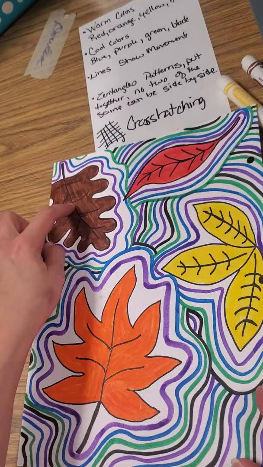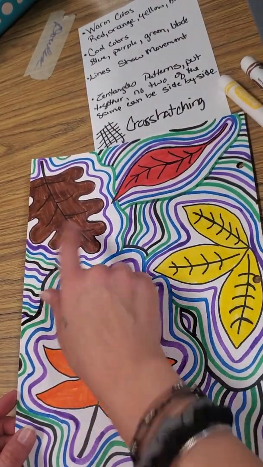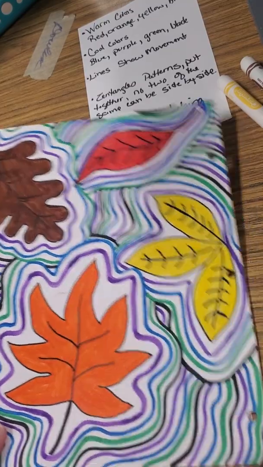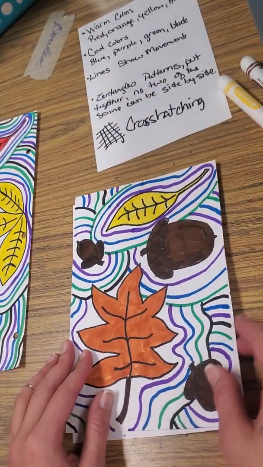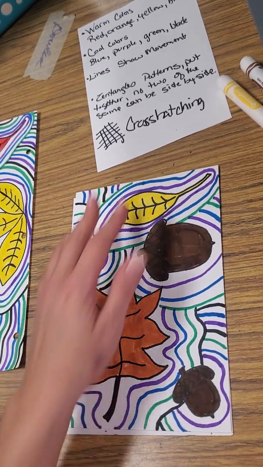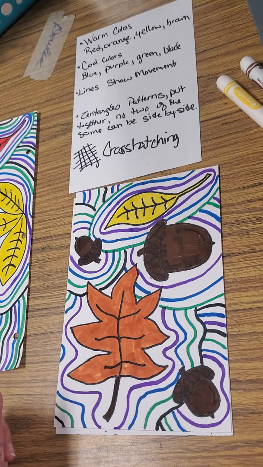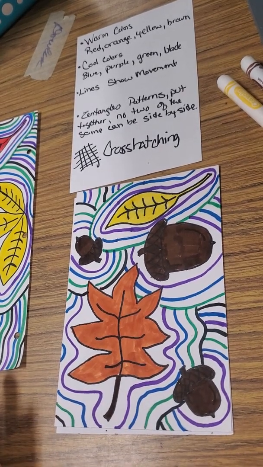And like I said, you can choose different types of shapes of leaves, because there's also this shape and this shape, along with the ones that we drew today. And enjoy your fall leaf with movement project.